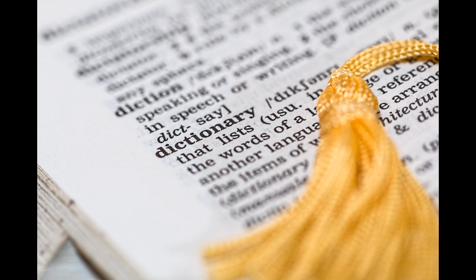The letters of the English language are A, B, C, D, E, F, G, H, I, J, K, L, M, N, O, P, Q, R, S, T, U, V, W, X, Y, Z.